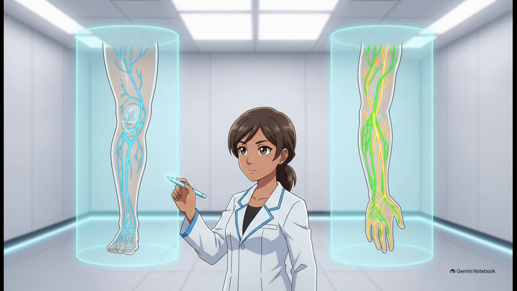You need to rigidly classify both the superficial and deep venous systems. And here's a classic trap: do not just focus on the legs. The exam is going to test your entire anatomical map. You have to be able to trace the pathophysiology just as easily if the issue starts in the great saphenous vein of the leg or the basilic and cephalic veins up in the arm.